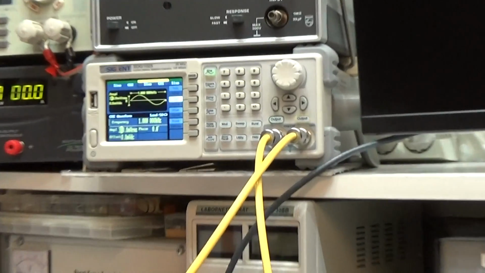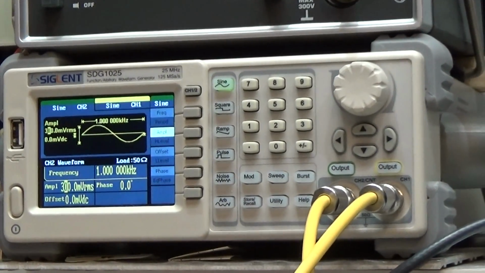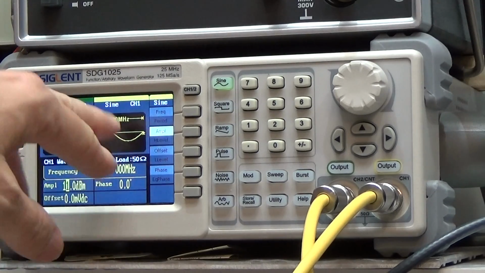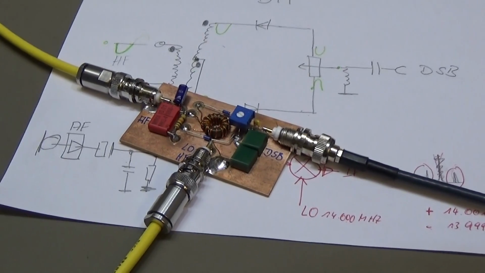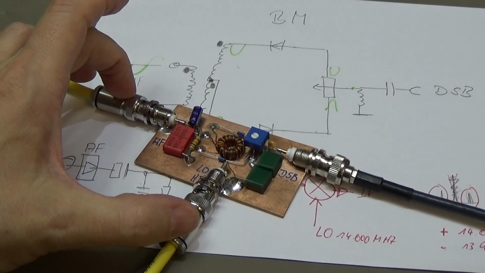I'm simply taking the frequencies out of my little wave station. So you see here 1 kilohertz, and when I switch to the other channel, you may read it is 3.5 megahertz, and that is what I'm simply feeding into the balanced modulator.